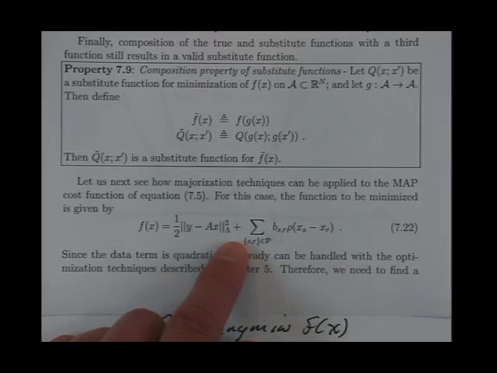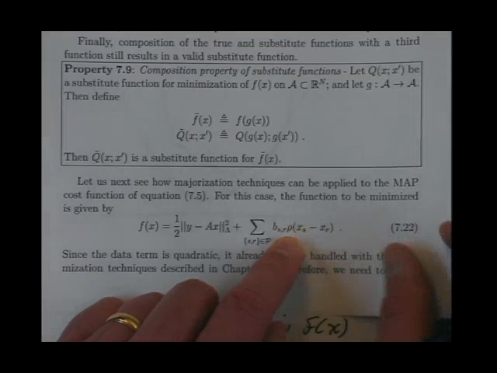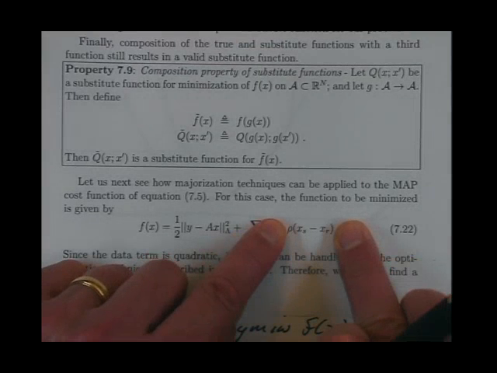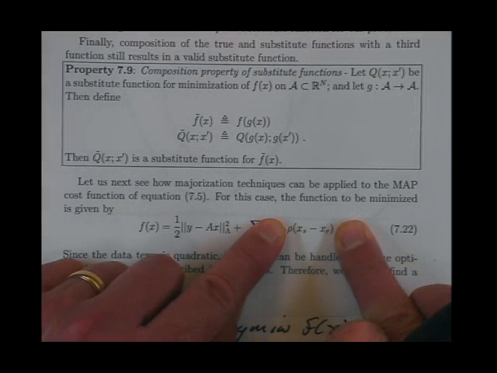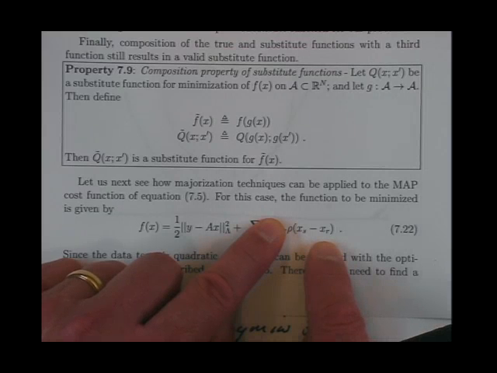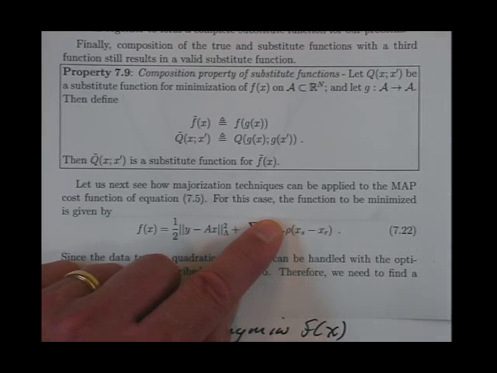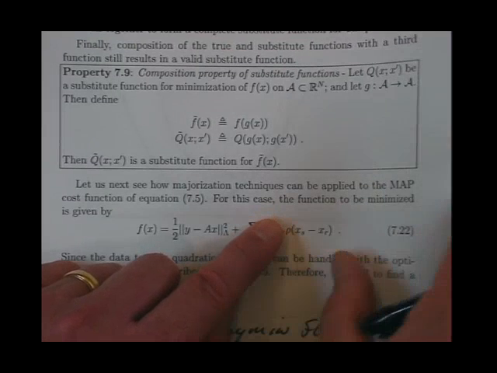So, this part's quadratic, the likelihood is quadratic, log likelihood, but the problem is the log prior is not quadratic, right? So you have these rho functions. So what you really need is a substitute function for the rho function. If you have a substitute function for the rho function, then you're good because you can substitute those in for each of the rho functions, and then you have a substitute function for the whole thing. You do that minimization and you repeat, okay?